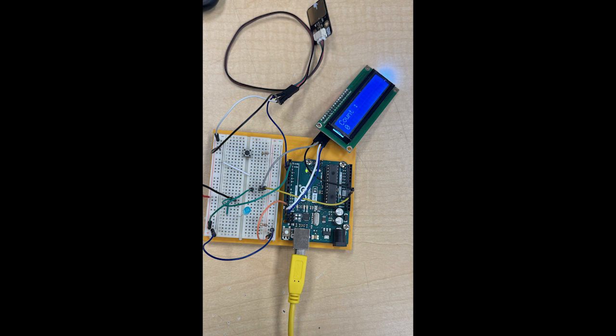After I knew the circuit was correct, I moved on to coding the LCD screen. At first, the coding was not working, so I did some more research and realized I needed to download an Arduino library for the specific LCD screen I was using. Once I downloaded the LCD I2C Arduino library, the code showed no errors.